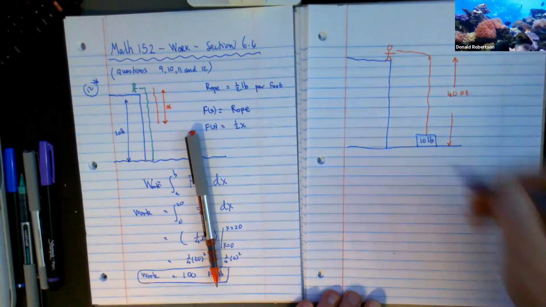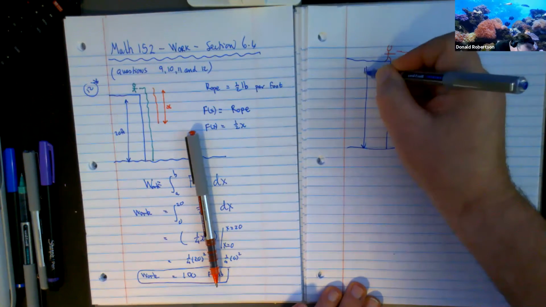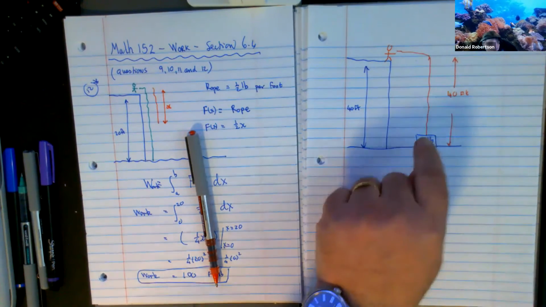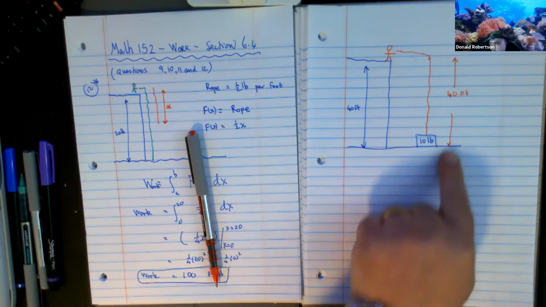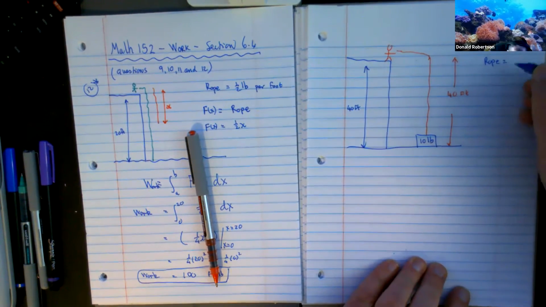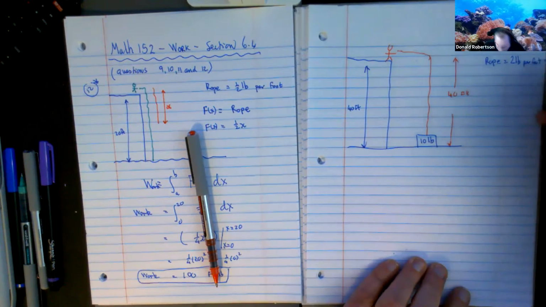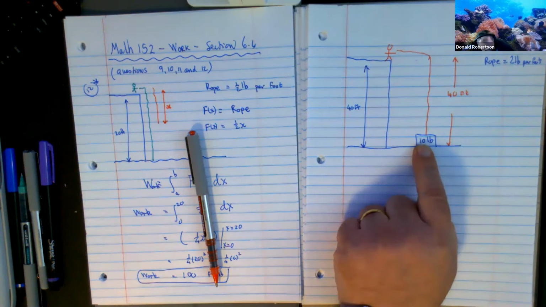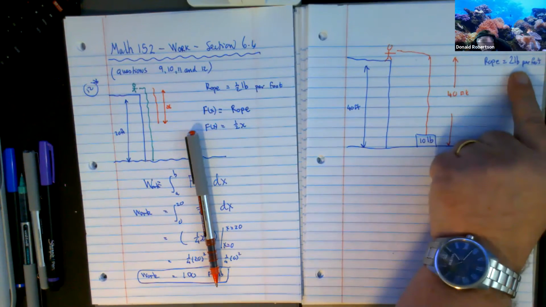And we would like to know how much work is done in lifting a 10-pound weight 40 feet in the air when the rope weighs 2 pounds per foot. So this rope's probably a steel chain now, right? It's not much of a rope. 2 pounds a foot's pretty heavy, right? So it's a big chain. You're lifting a 10-pound weight using rope that weighs 2 pounds a foot.